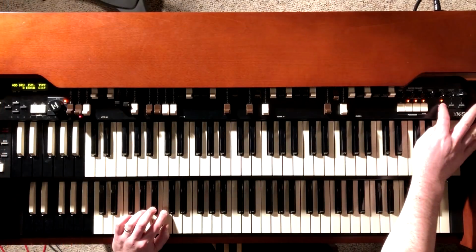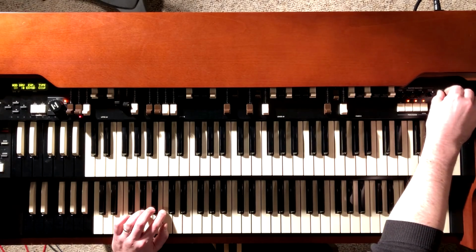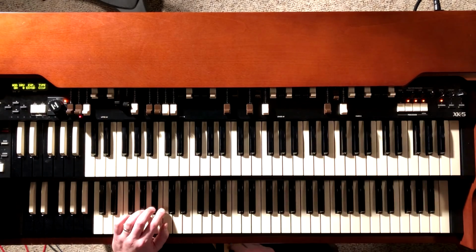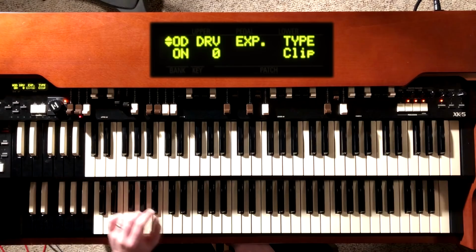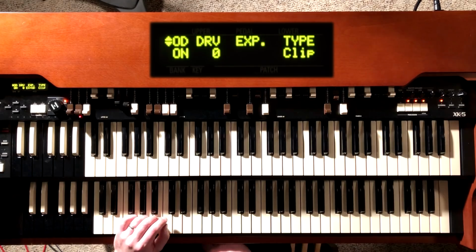So we do have a dedicated button for on and off. We also have a dedicated button for the drive, which is kind of nice. Then we have this parameter right here, EX to OD. What does that mean? This means that the expression pedal is driving the input to the overdrive. In other words, as we pull back on the expression pedal, the overdrive lessens.